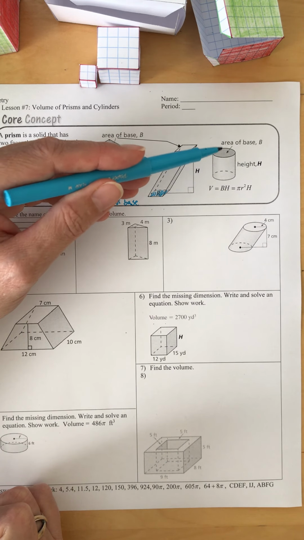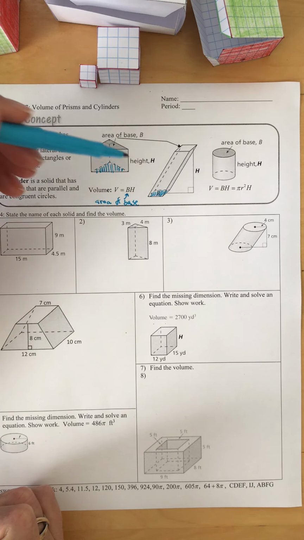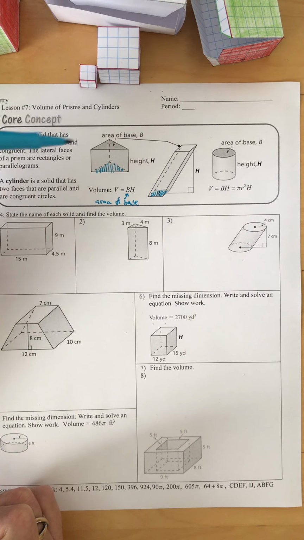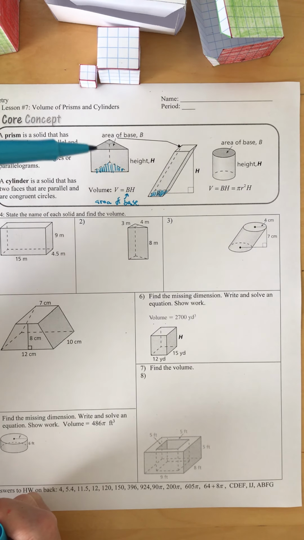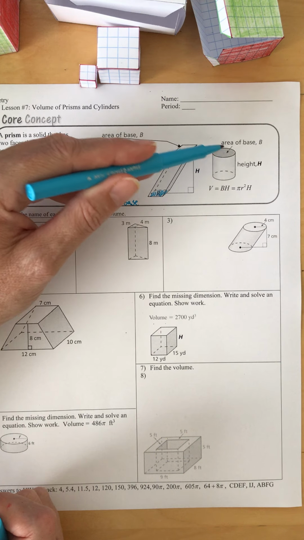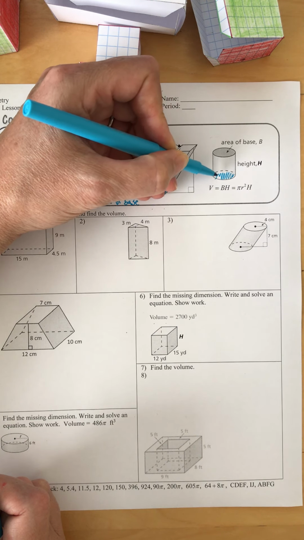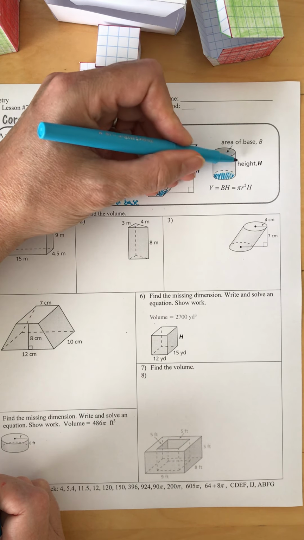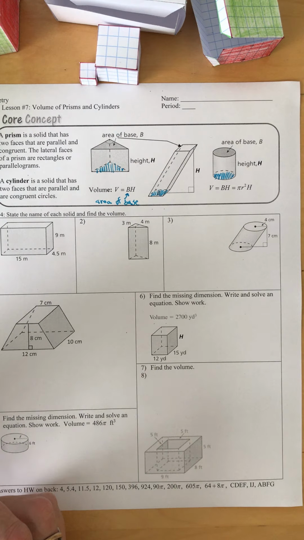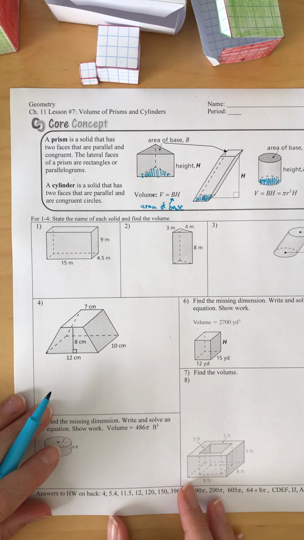And for a cylinder, even though it's not technically a prism because the top and the bottom are not polygons, but they are circles, it follows the same pattern: the volume is the area of the base times the height of the prism. So we're going to do a few examples here.